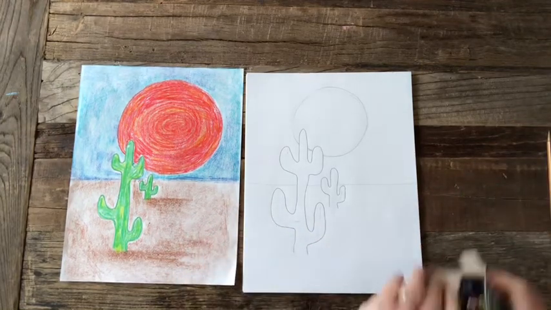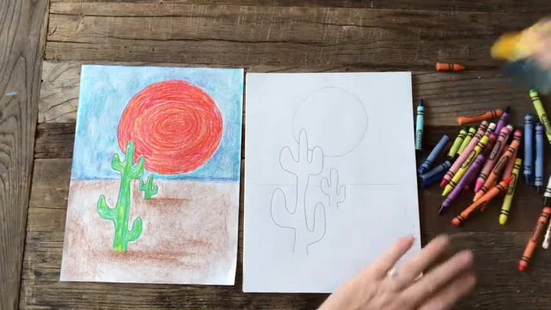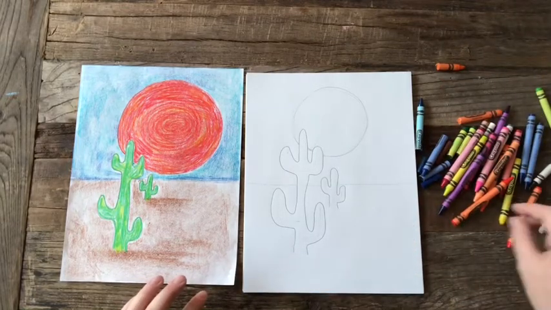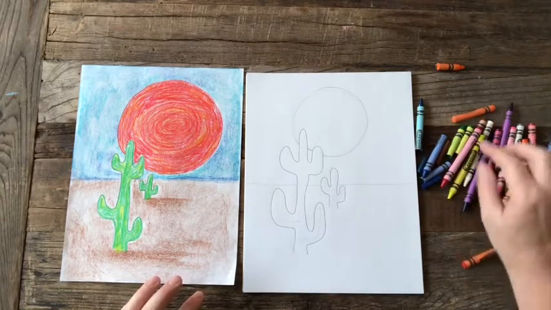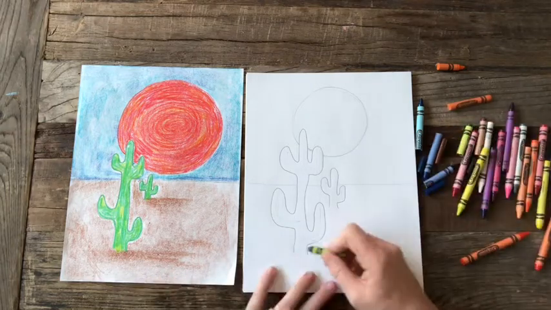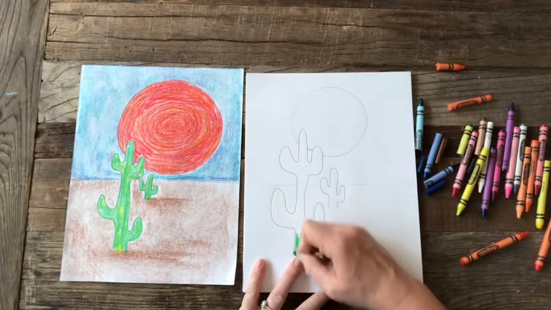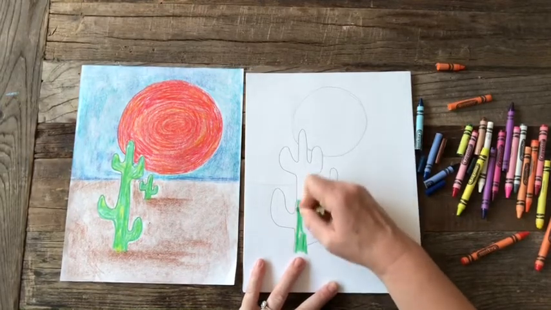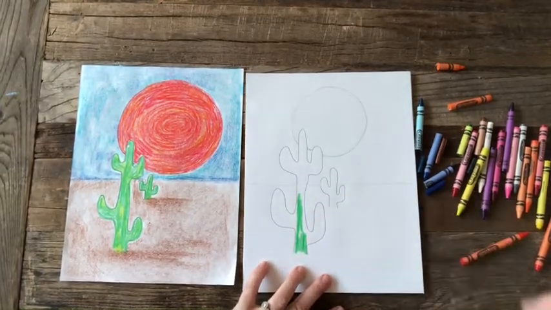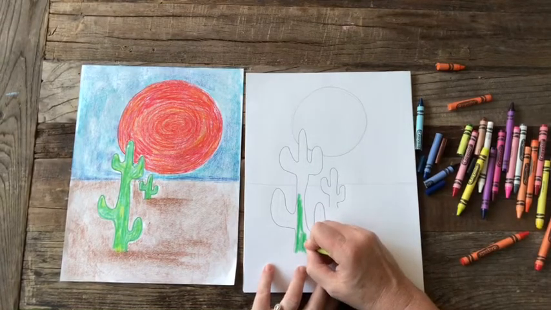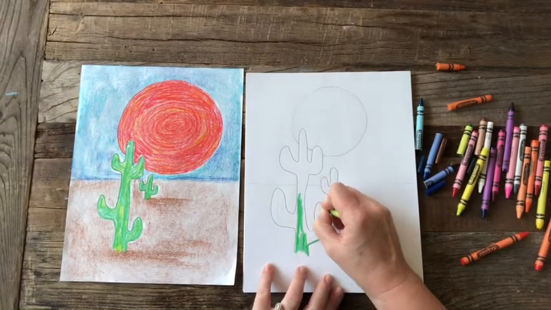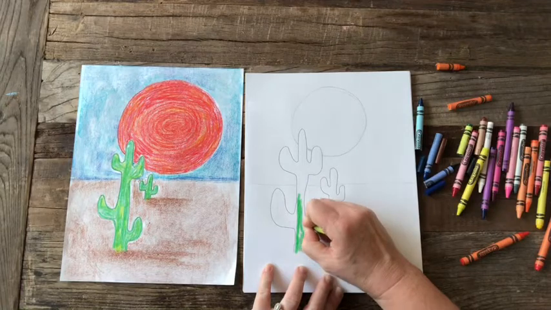And with color, we've talked about before layering different colors, and I think that's a really fun way to give objects more interest and more depth. So for this big cactus, we want to, you know what, I should go back, because I was going to tell you, it's always a good idea when you're coloring to trace the item first.